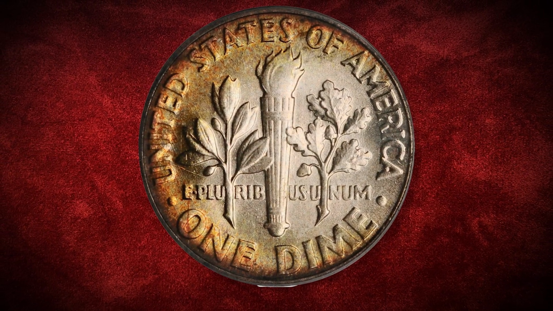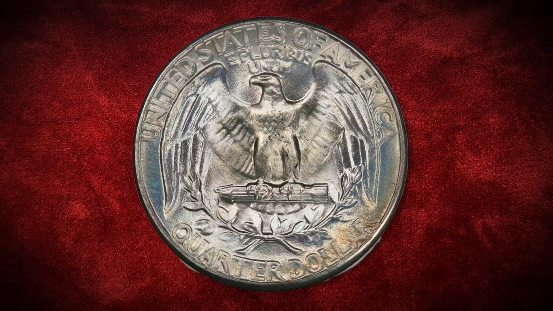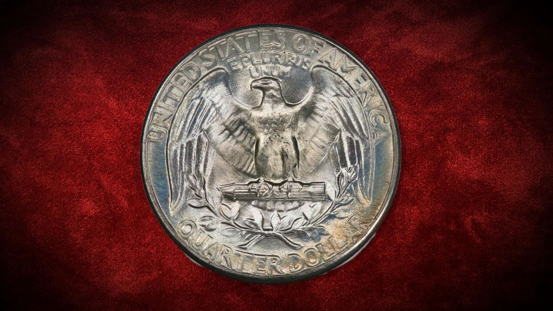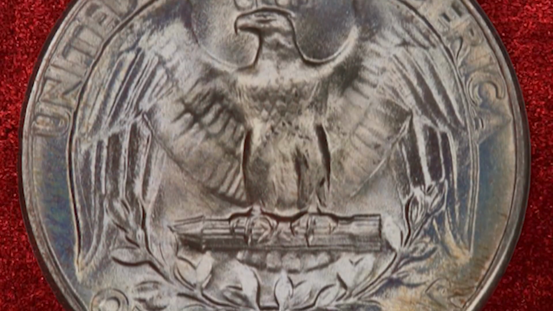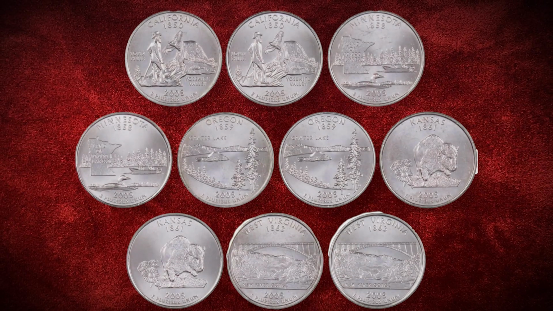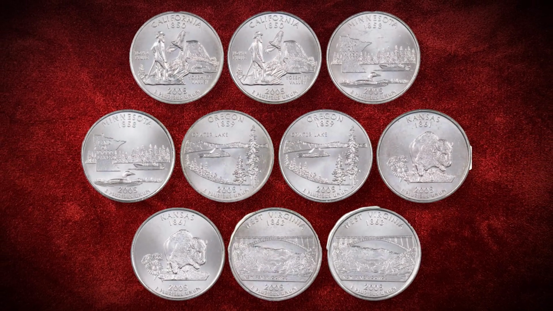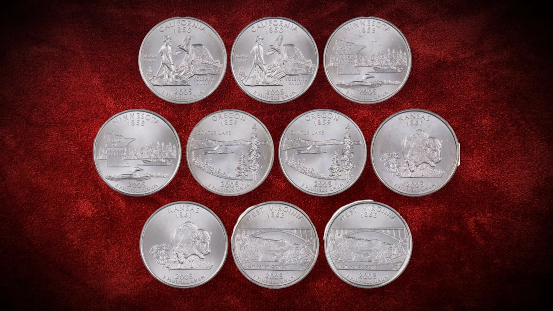The Washington quarter, first struck in 1932 to celebrate the bicentennial of George Washington's birth, also became a permanent fixture in American coinage. The design by John Flanagan features Washington's profile on the obverse and a heraldic eagle on the reverse. This design was modified with the introduction of the 50-state quarters program in 1999, which revitalized interest in coin collecting for a new generation.